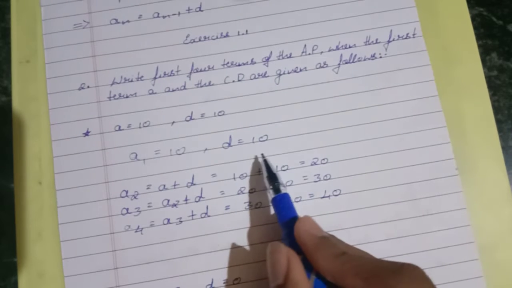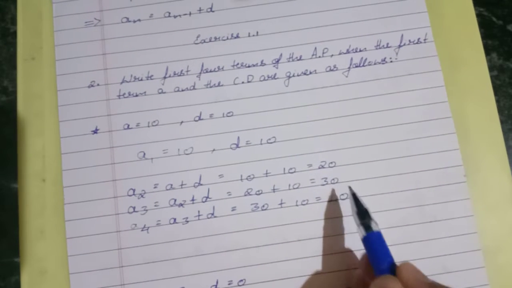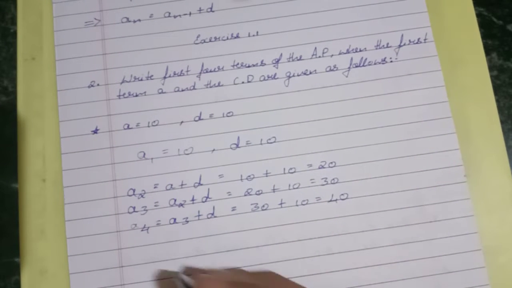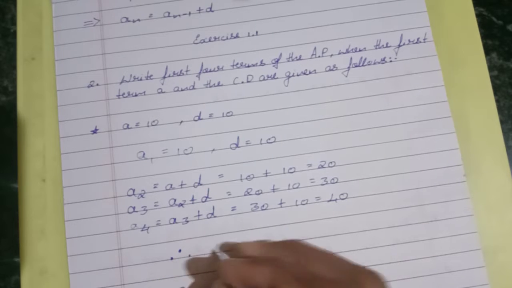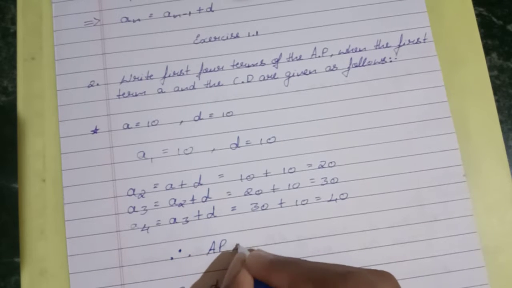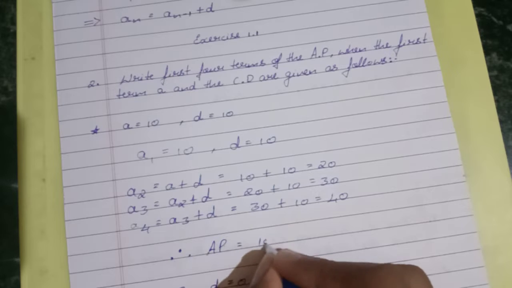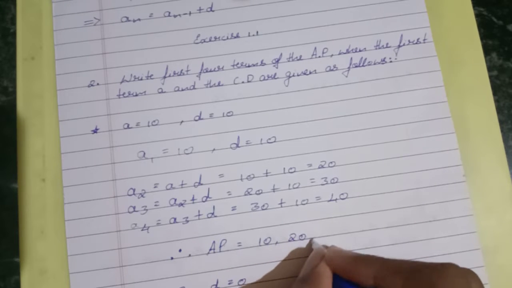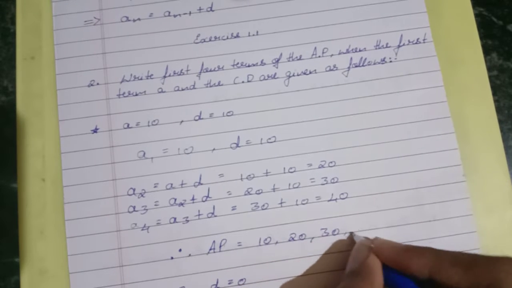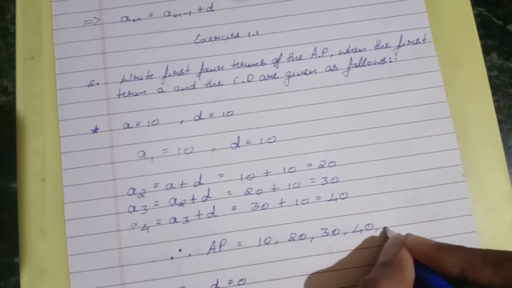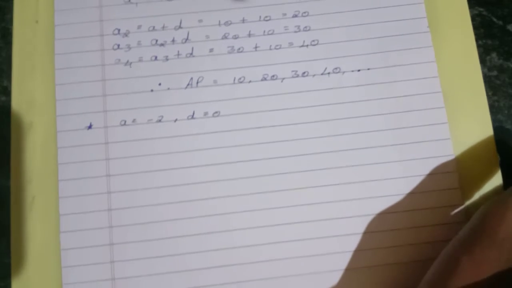Now we have found that A is equal to 10, A2 is equal to 20, A3 is 30, A4 is 40. Therefore AP is equal to 10, 20, 30, 40 and so on. Now we should find this sum like this, and now let us go to the second sum.